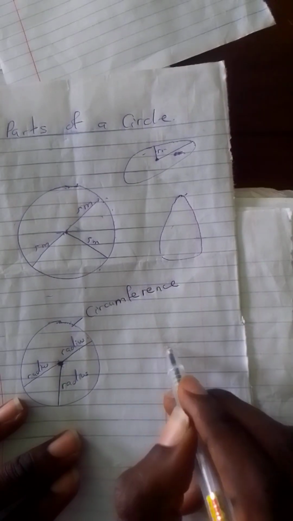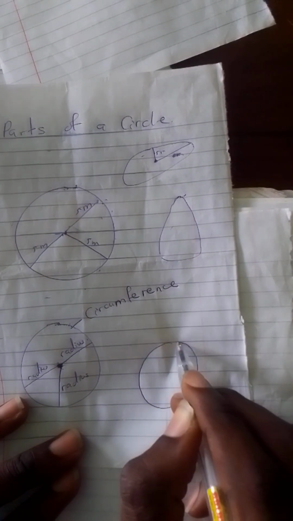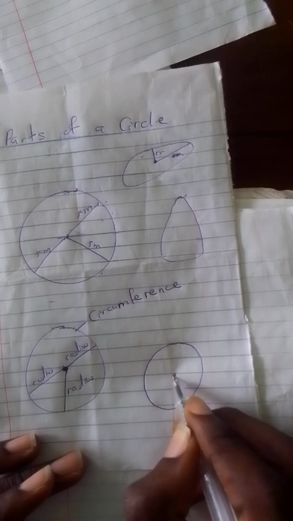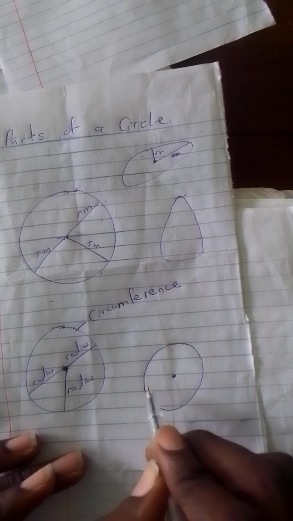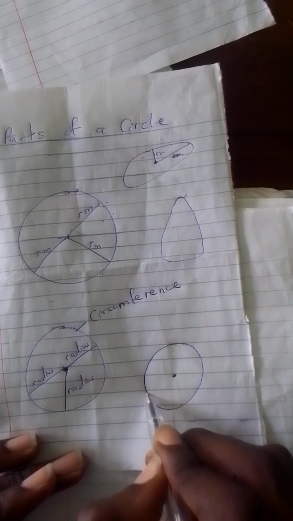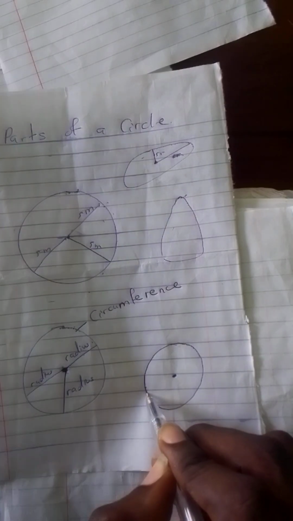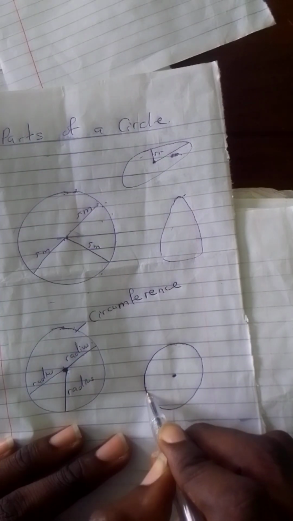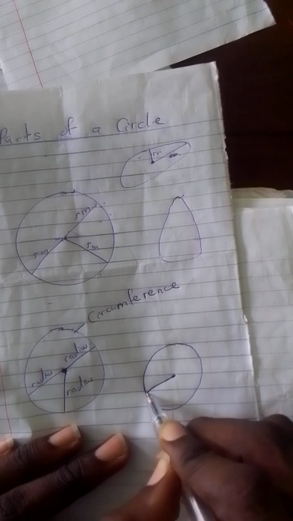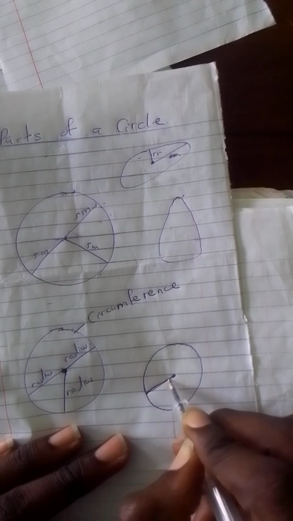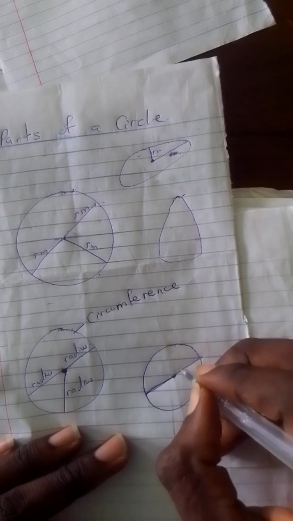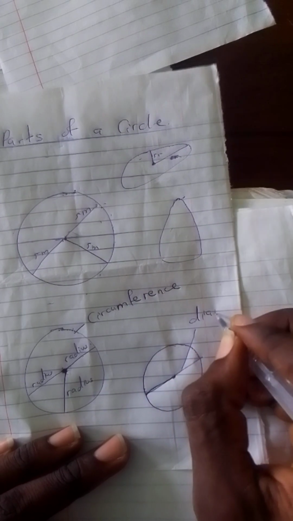Now looking at another circle again. Let's look at another part of the circle. When you have a center, and you have a line moving from one point of the circumference to another point, passing through the center. So now this line is drawn from this side of the circle going to another side, but it's passing through the center. We call it what? A diameter.